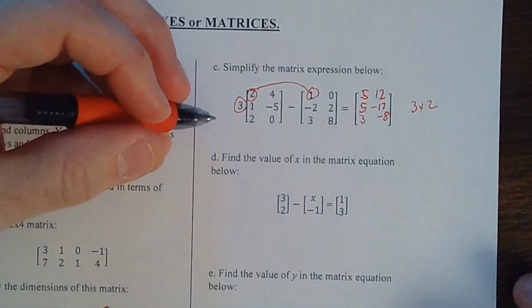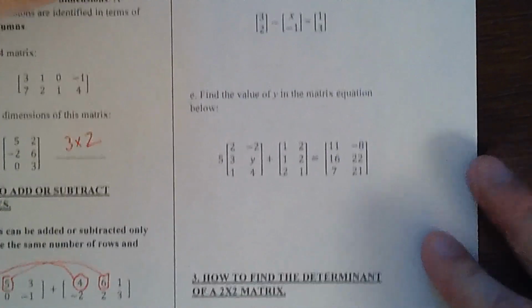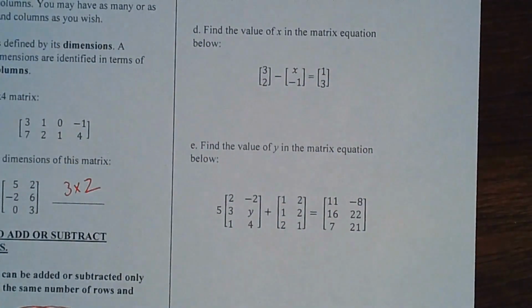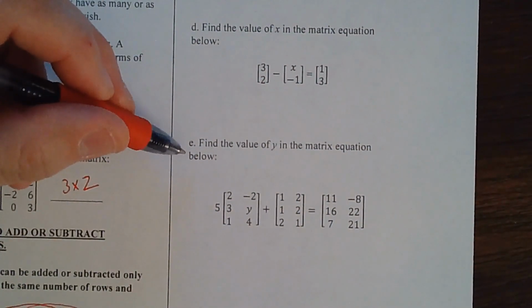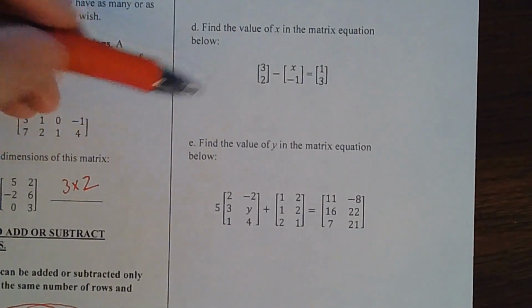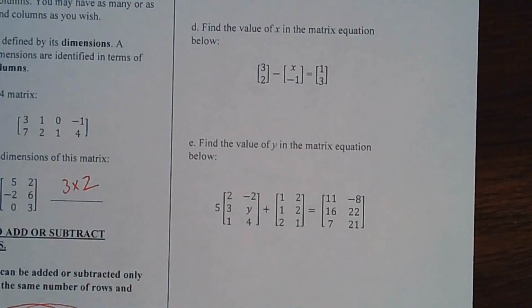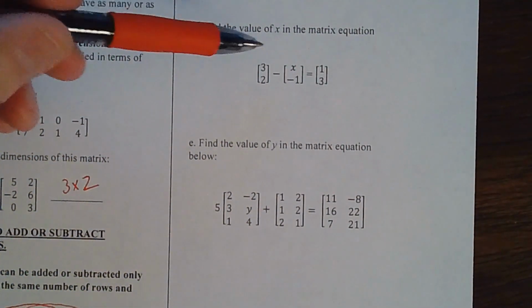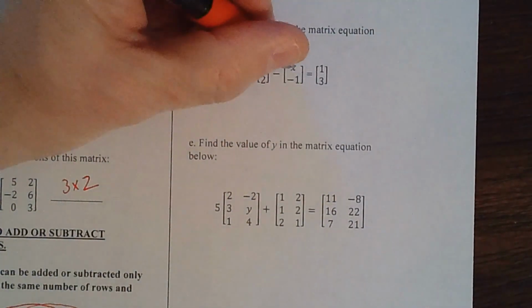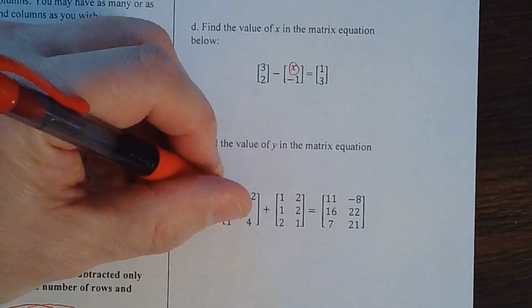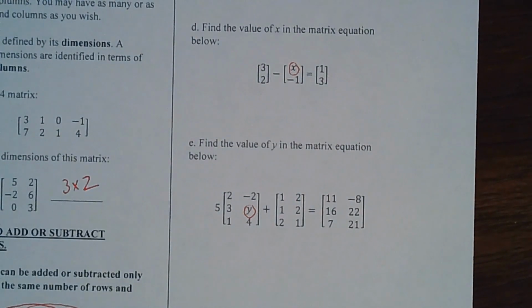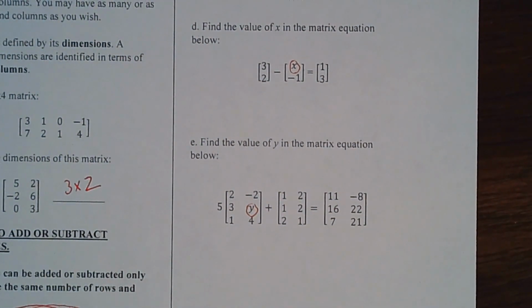Now, another kind of question that we're going to see is in questions 2D and E here. In both of these, we have a full matrix equation, and what we want you to do in each of these is to find the value of the variable. So find the value of x in the first one and the value of y in the second one. Please pause the video and go ahead and try to find x and y. Solve for x and y here.